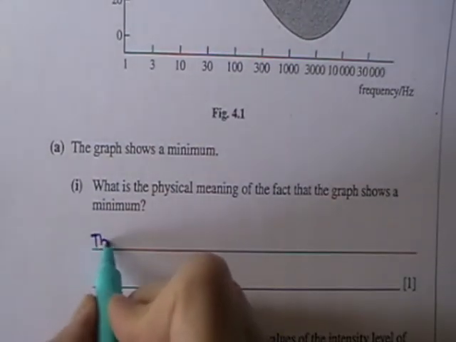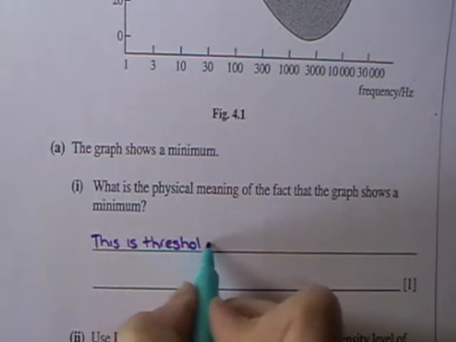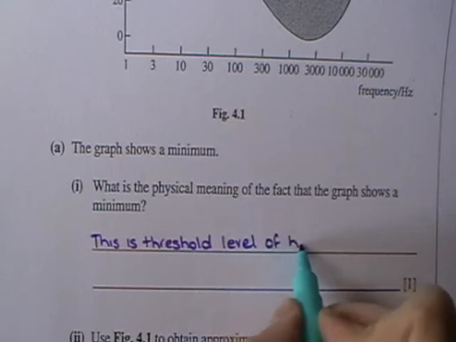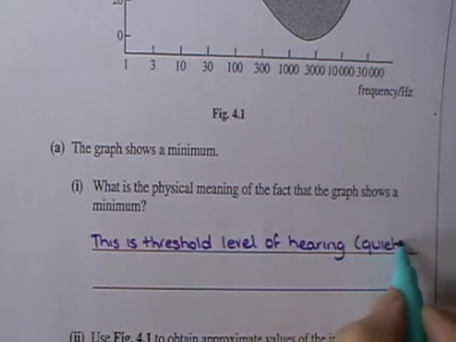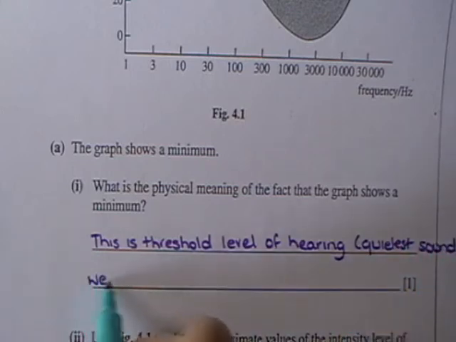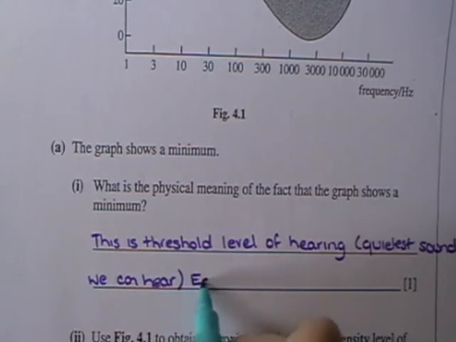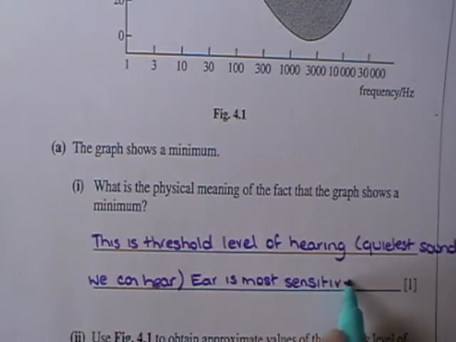So this is the threshold level of hearing, or the quietest sound we can hear. And it also corresponds to the place where your ear is most sensitive at this frequency.